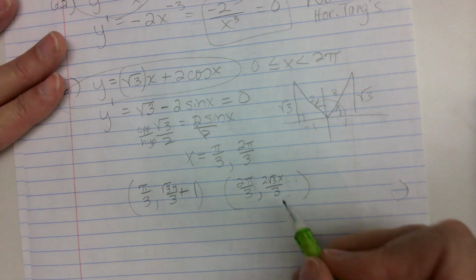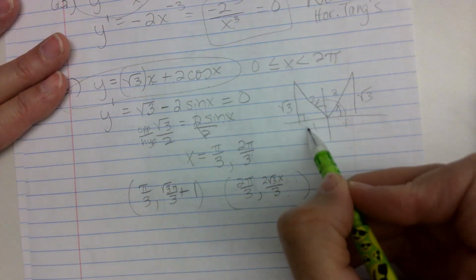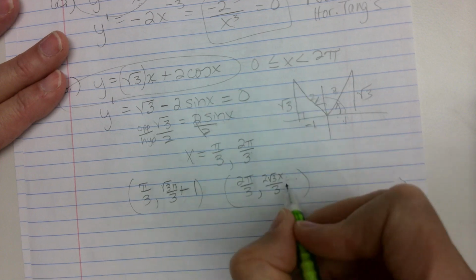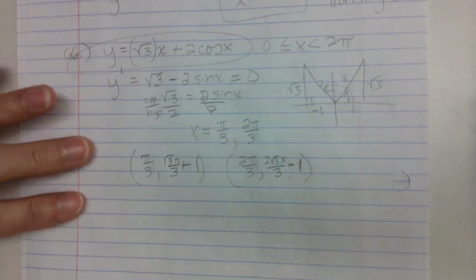Okay. It's all right there. So you plugged it into the first x, and now the cosine of this one is negative 1/2. So minus 1, because 2 times 1/2 is 1.